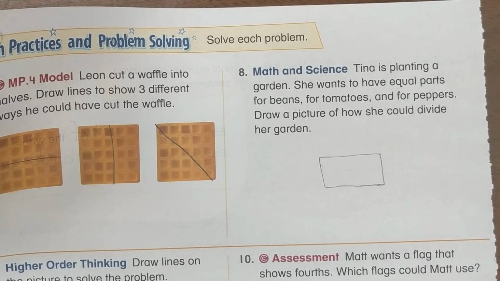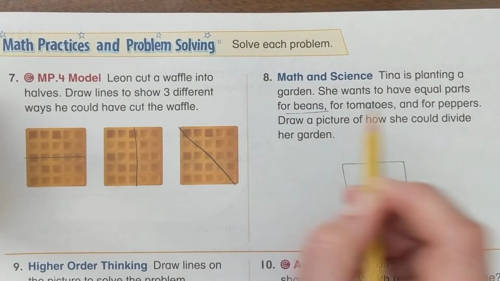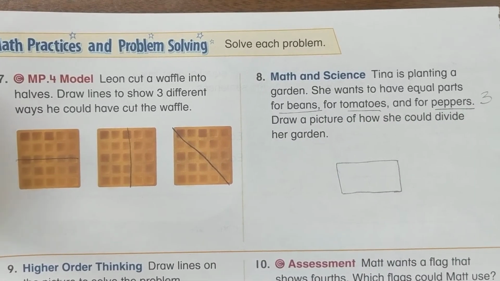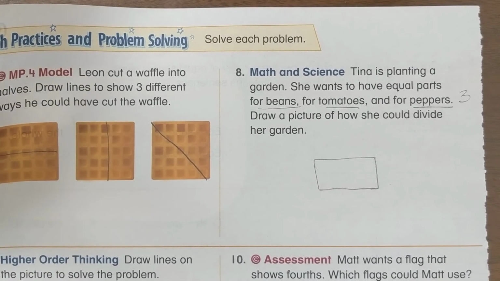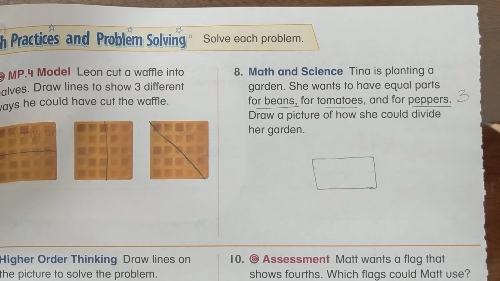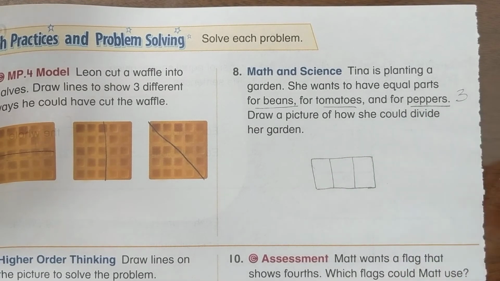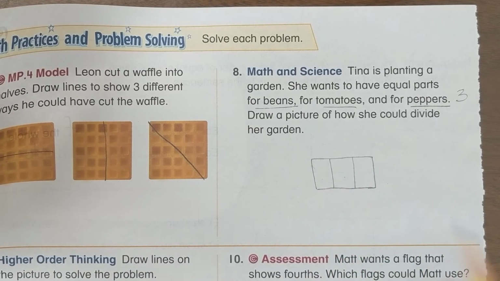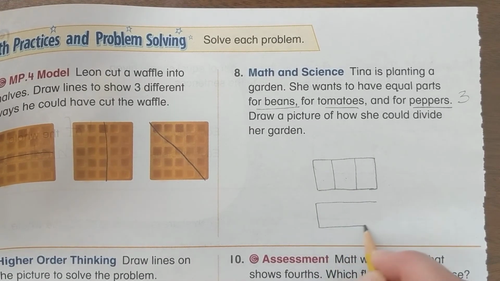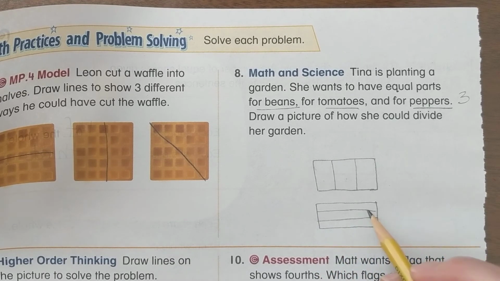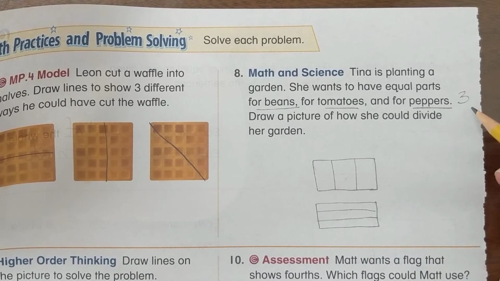And how many different vegetables is she planting in her garden? Okay, I see that she's planting beans, tomatoes, and peppers. That is 3 different types of vegetables. So if they each need to be in there equally, I need to divide it into 3 equal pieces. I have a choice. I could either do columns, and each section would be one of her plants, or she could plant it as rows, which means I have to draw 2 lines to make the 3 equal shares.